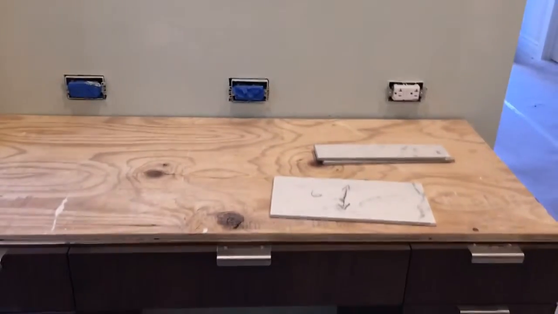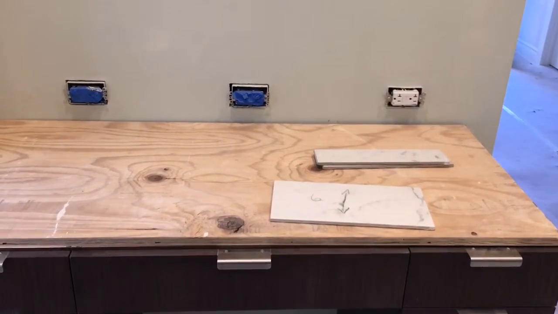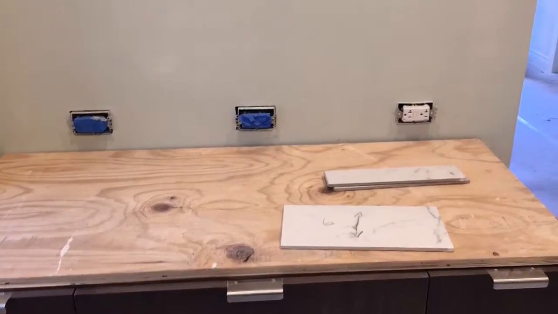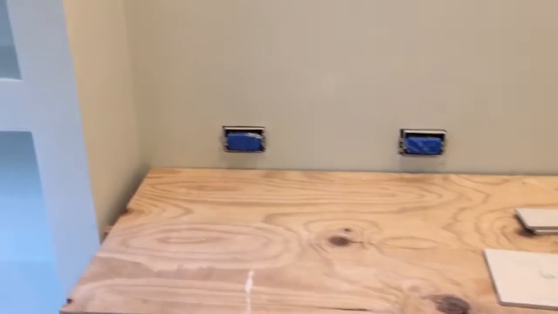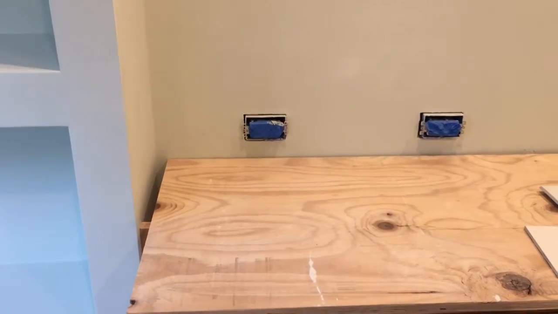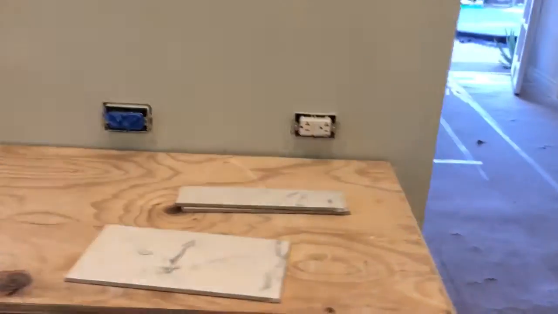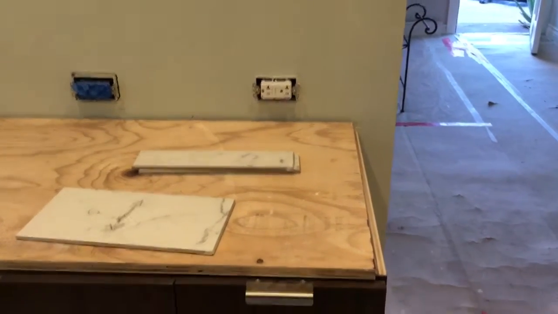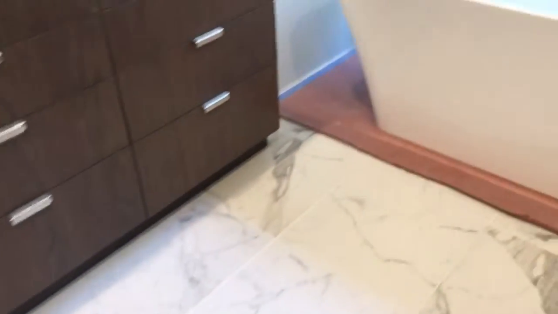Again, in the bathroom here, the outlets are not centered with the placement of the vanity, and that's something we should probably correct, as well as the distance between the left outlet and the edge of the vanity, and the right outlet at the edge of the vanity. Again, there are some inconsistent grout lines and some sharp edges in the floor, but I think those are something that we can correct.